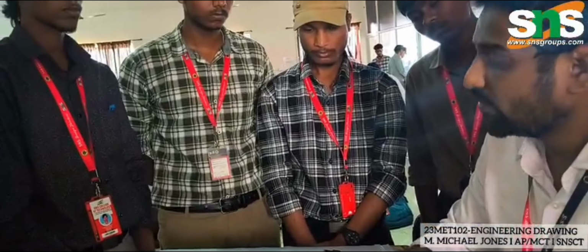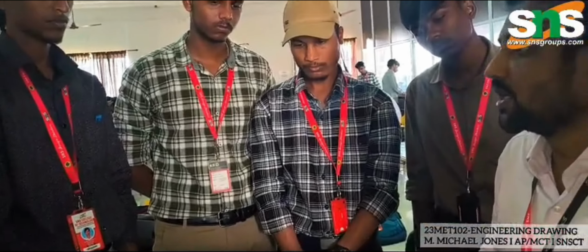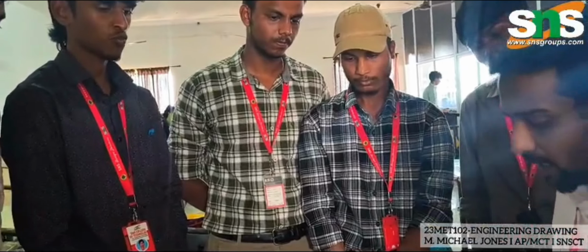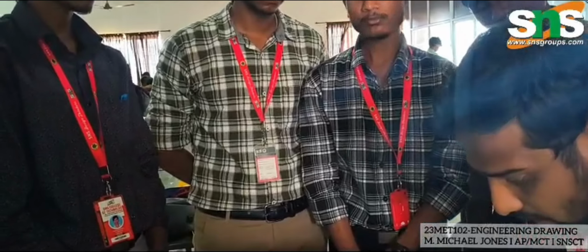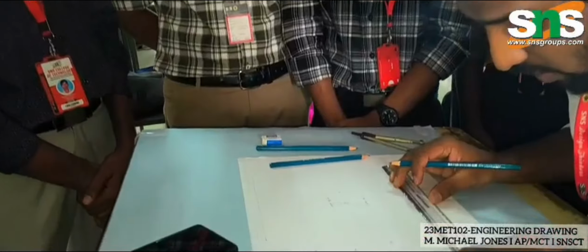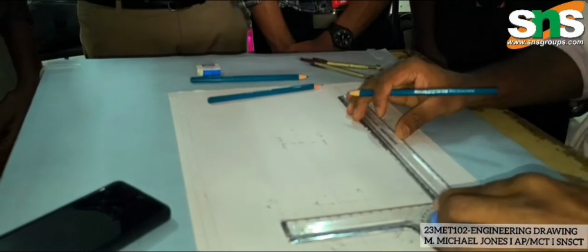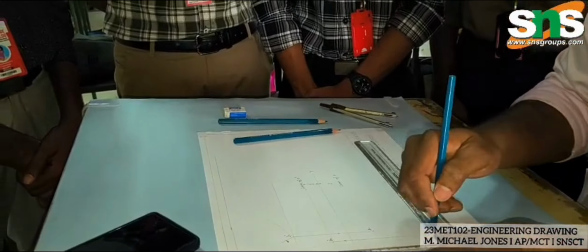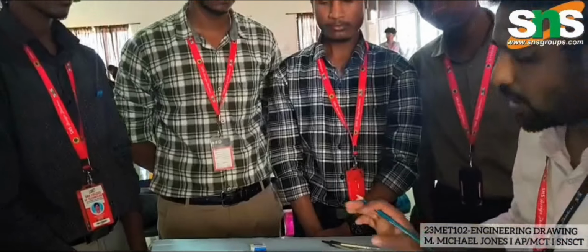And this is the front view and top view of the straight line C D. Okay, and you can normally see the D dash and D will be directly on the straight line. So this completes your problem.